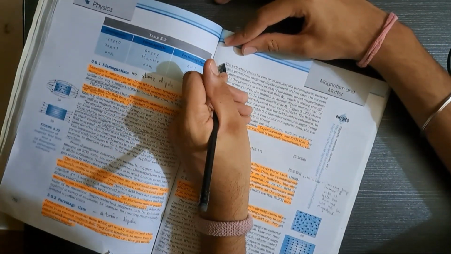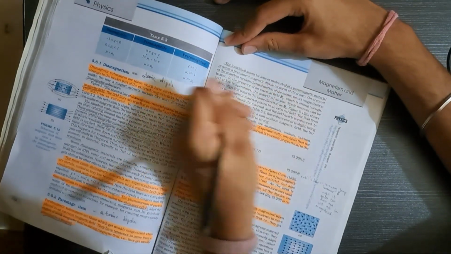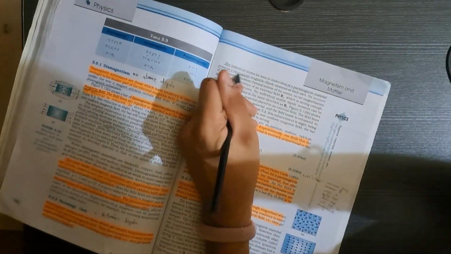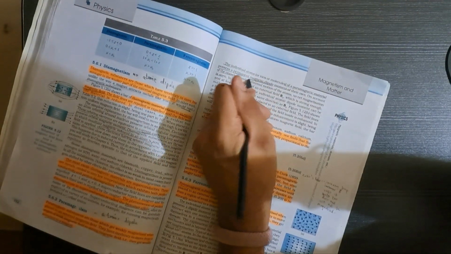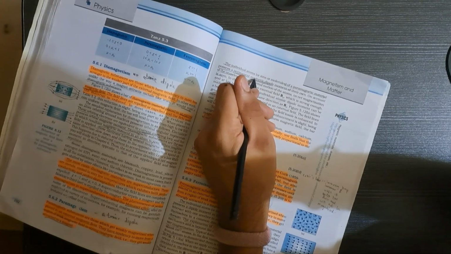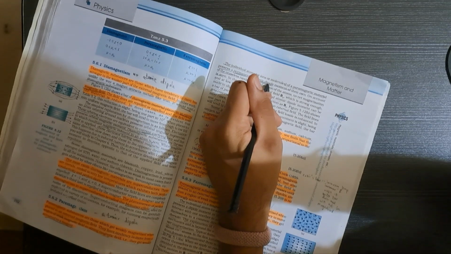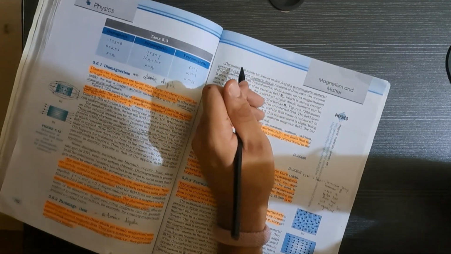This happens because the individual atoms of a paramagnetic material possess a permanent magnetic dipole of their own. Means that they permanently have some magnetic dipole. Magnetic dipole means magnetic means magnet, dipole means two poles. So they have a difference of poles, north and south.